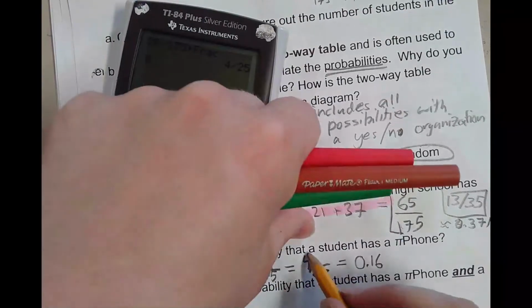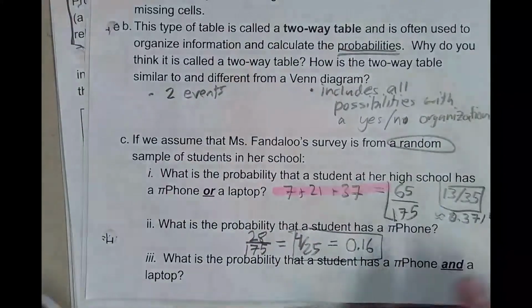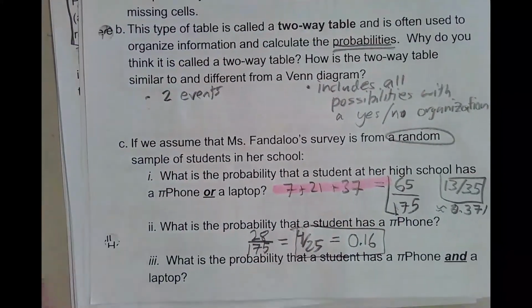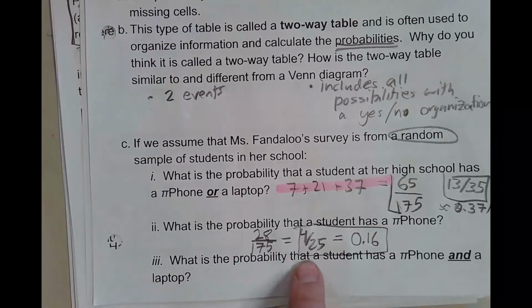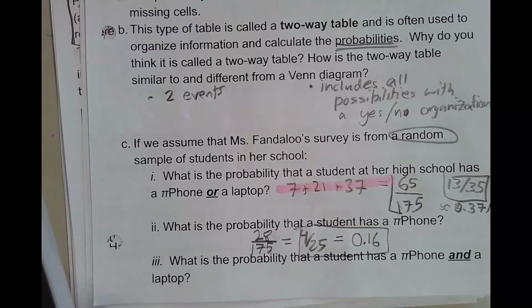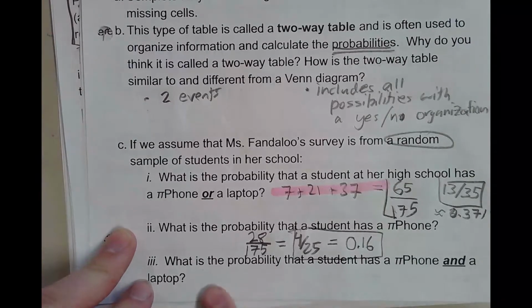And all of these answers are good. Just remember, if you're going to write your answer as a fraction, you have to simplify. So if I divided both numbers by 7, I would get this simplified fraction. Alternatively, I just use my graphing calculator to simplify. Okay, last question before we move on to 10-3.